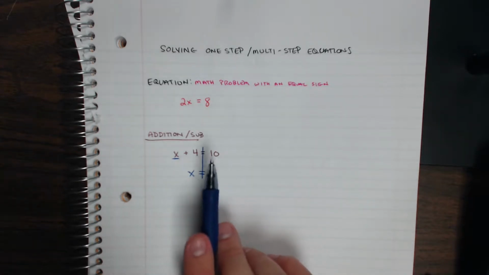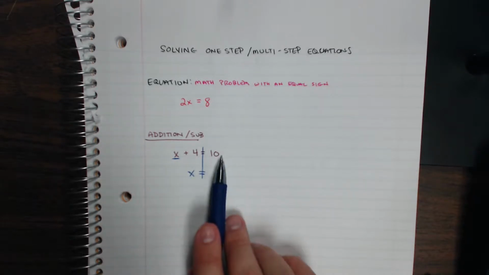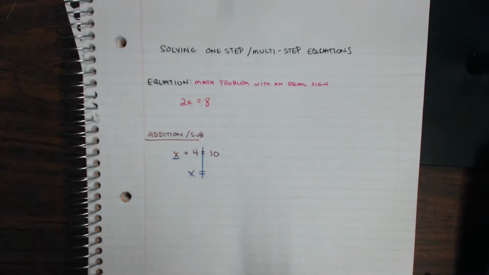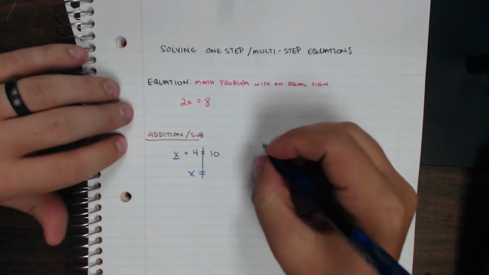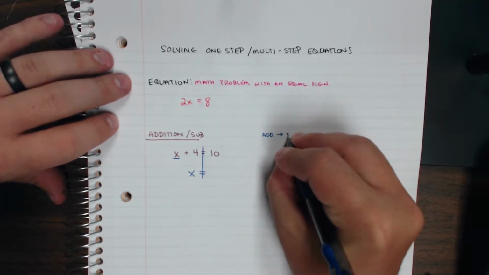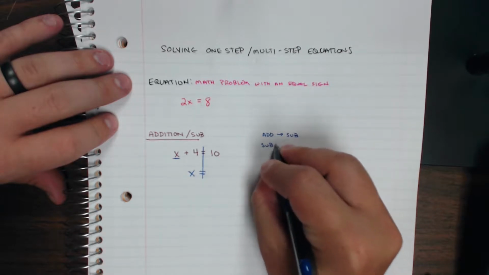To move this positive 4 to the other side of the equation and balance it out, I have to do the opposite operation. If I'm adding, the opposite is subtracting. If I'm subtracting, the opposite is adding.